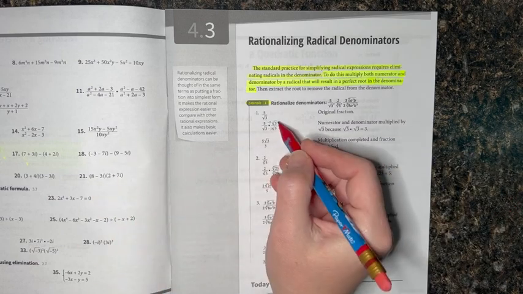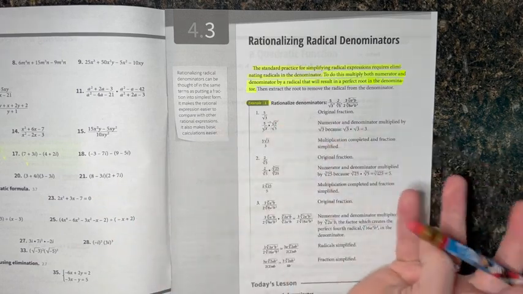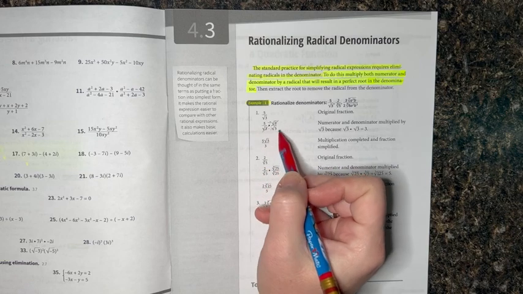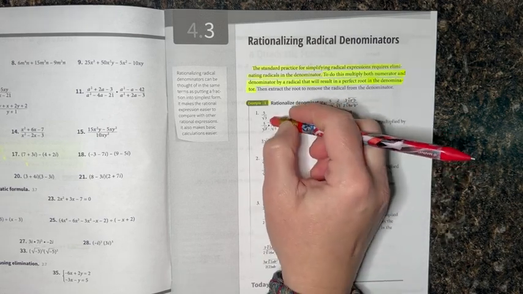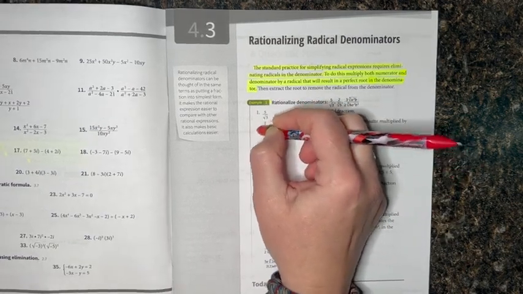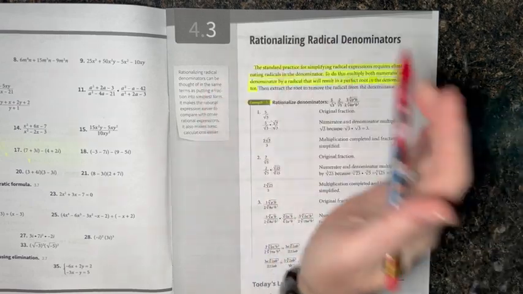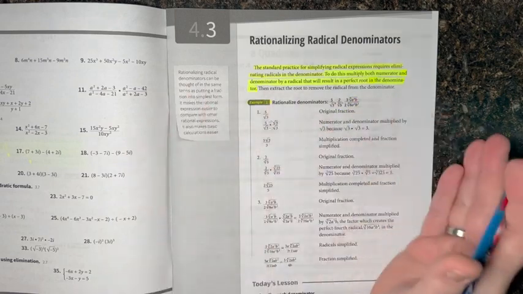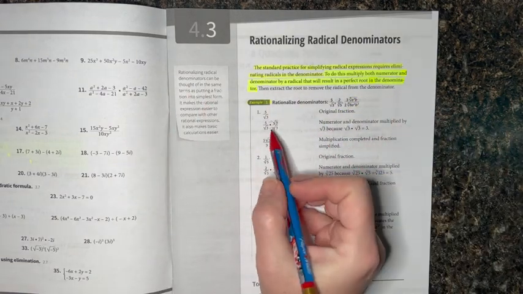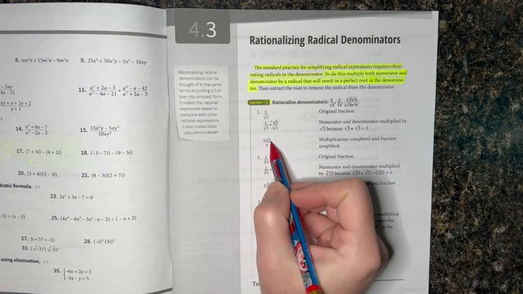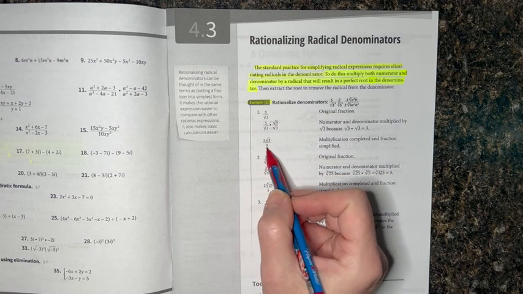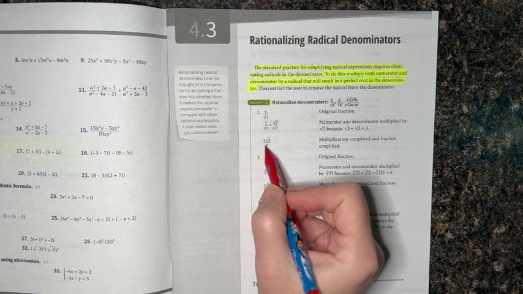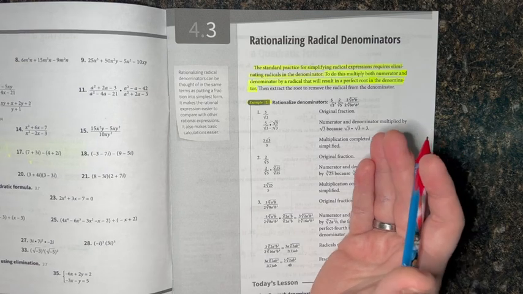Now, a lot of people will be like, oh, this cancels, but then you're stuck right back where you were, 5 over the square root of 3. So do not cancel in that manner, okay? Because that is not going to help you in any way. When we do these kinds of problems, we're meant to multiply straight across. So when we do, we get 5 times the square root of 3 over 3. And if we could reduce further, we would, but in this case, we cannot.